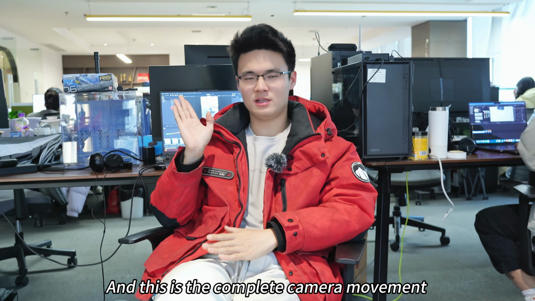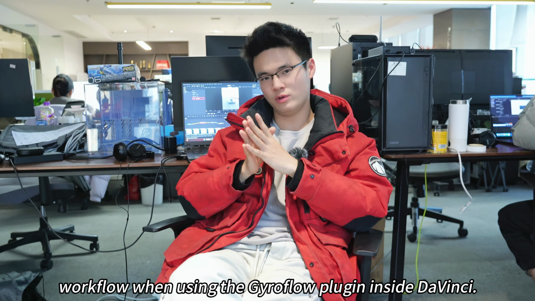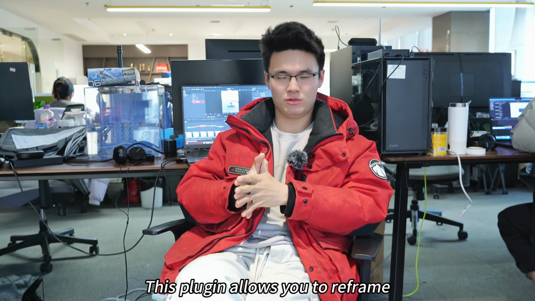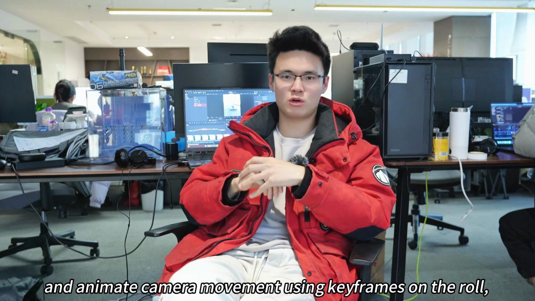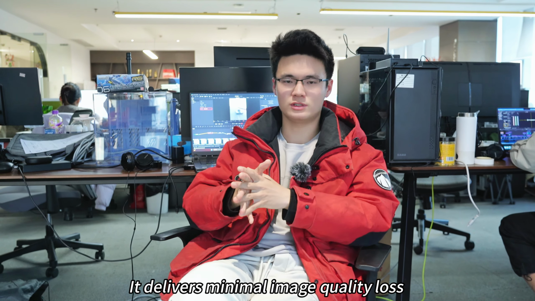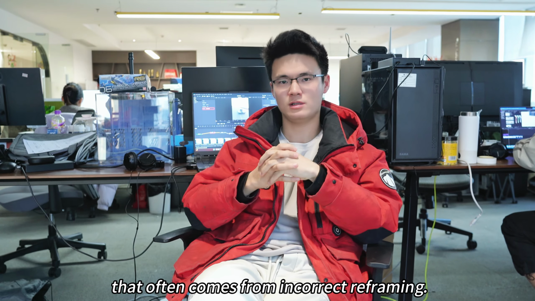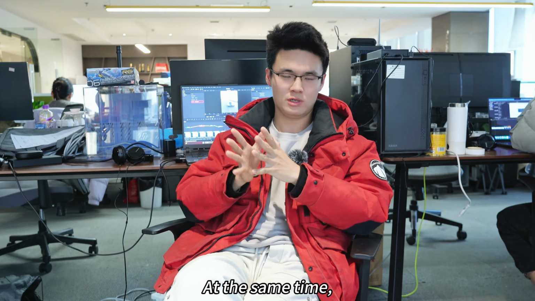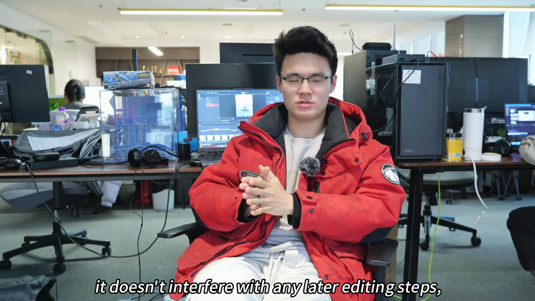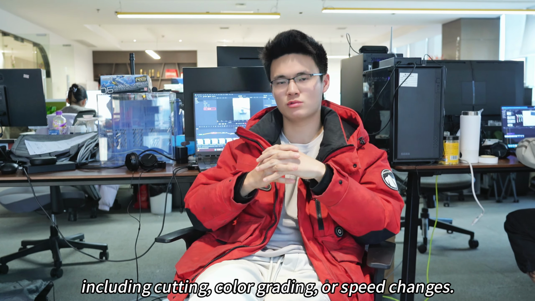And this is the complete camera movement workflow when using the Gyroflow plugin inside DaVinci. This plugin allows you to reframe and animate camera movement using keyframes on the roll, pitch, and yaw axis. It delivers minimal image quality loss and avoids the wide-angle distortion that often comes from incorrect reframing. At the same time, it doesn't interfere with any later editing steps, including cutting, color grading, or speed changes.